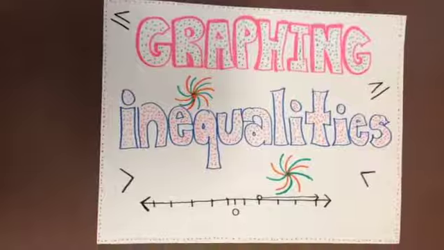Graphing inequalities. When graphing an inequality, an open circle is used when a number is not a solution. Therefore, when the sign is less than or greater than. When graphing an inequality, a closed circle is used when a number is a solution. Therefore, when the sign is less than or equal to, or greater than or equal to. Use an arrow for the graph to represent the continuous direction of the graph.